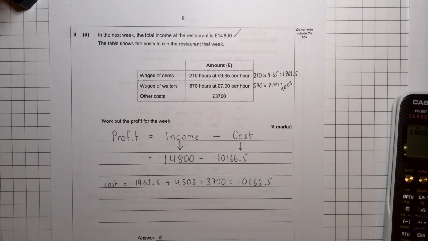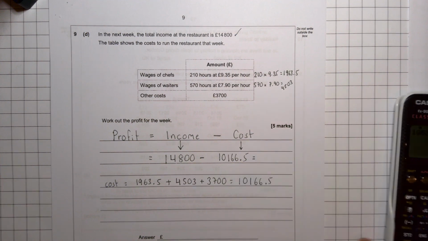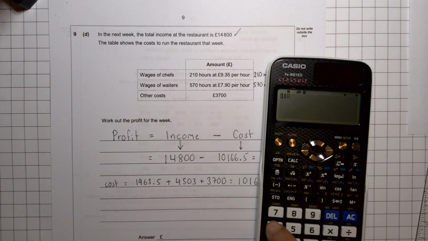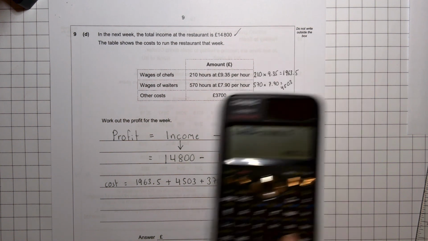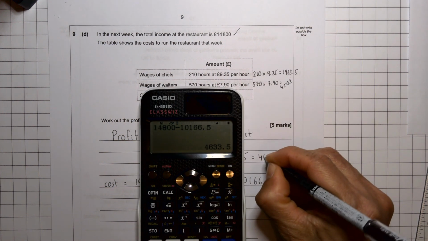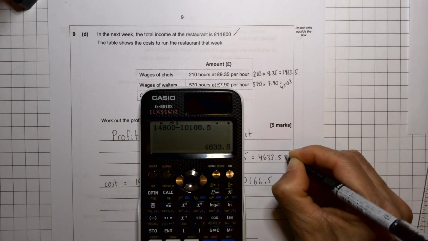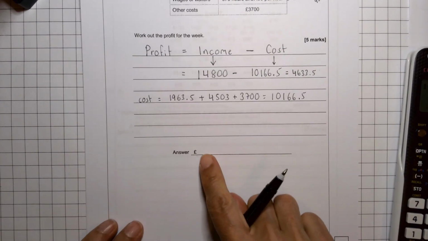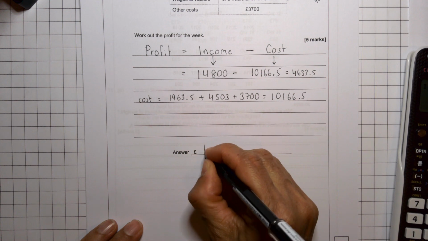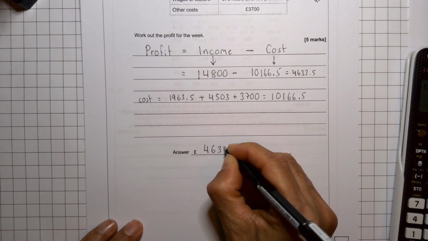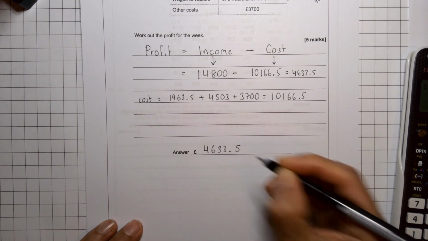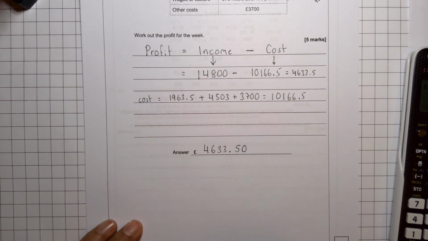And now we can do this calculation because we have a calculator that does it for us. 14,800 take away 10,166.5. Don't forget 0.5, and you will get an answer which comes out to 4,633.5. Now when I write my final answer down here, I'm actually going to write it as 4,633. Now the calculator says 0.5, but because we're working with money, I'm going to put a 0 in there to get my 5 marks.